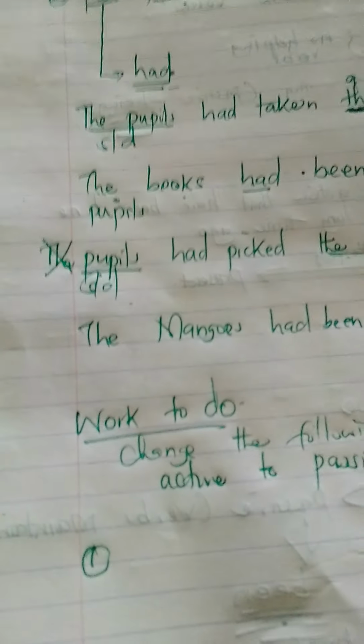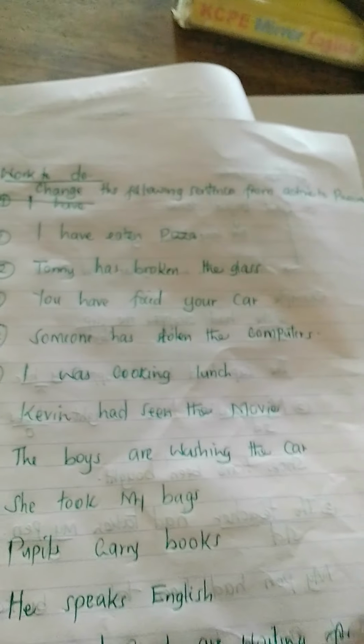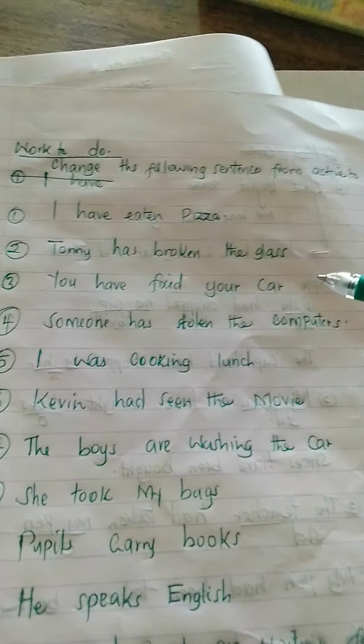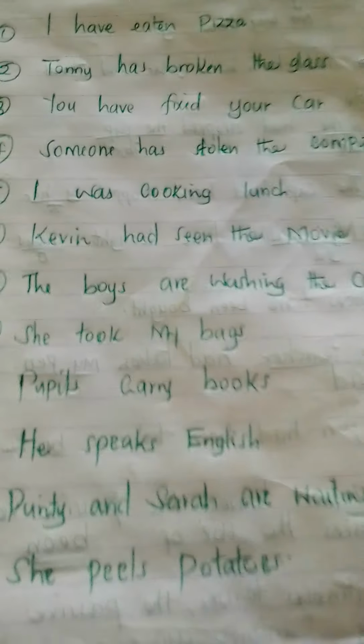Number 1. I had already written here, no problem. This is the work instead of rewriting. This is the work, just do it. Then capture it in the form of a picture or a photo, then send it to me. I'll simply mark.